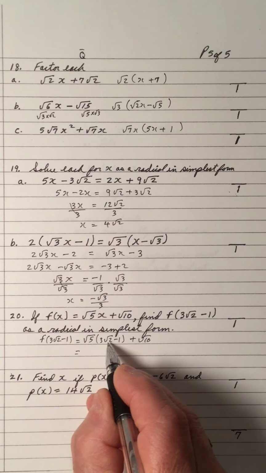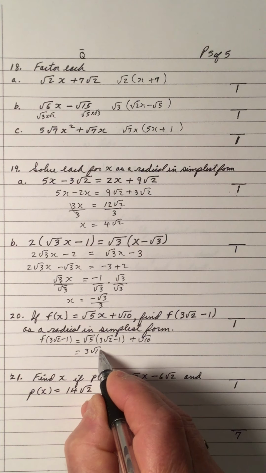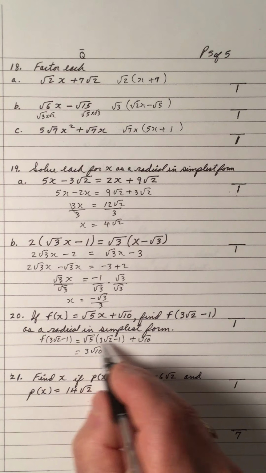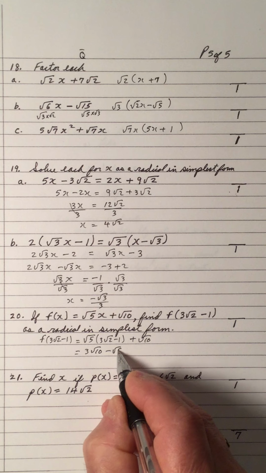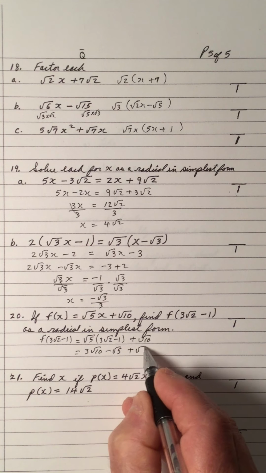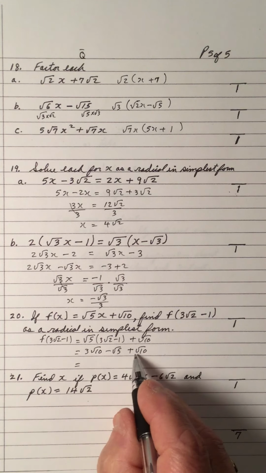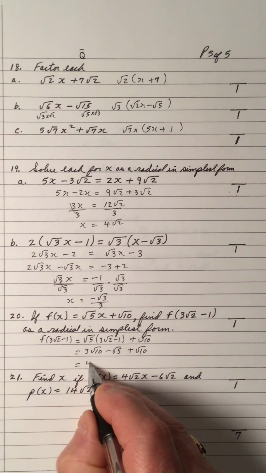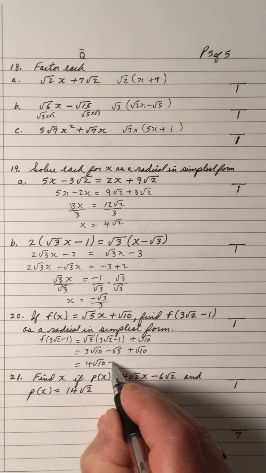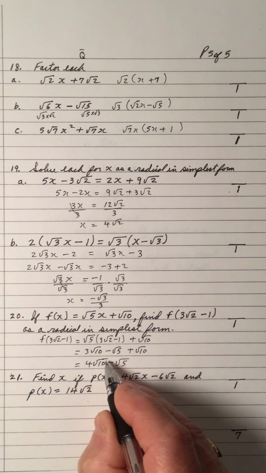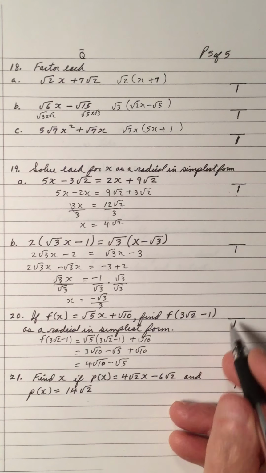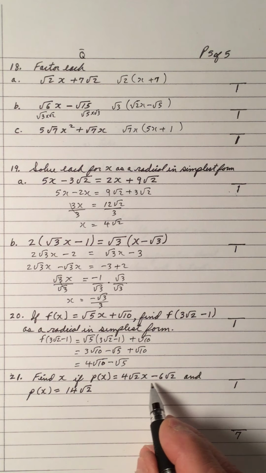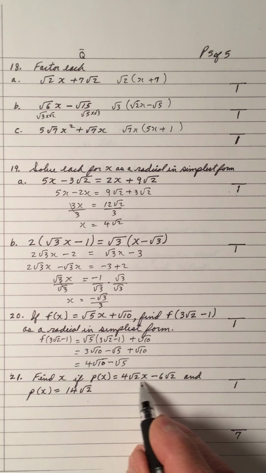So root 5 times 3 root 2 is 3 root 10. Root 5 times negative 1 is negative root 5 plus root 10. And we add like terms, so 3 root 10 plus 1 root 10 is 4 root 10 minus root 5. Final answer. Give yourself a mark.